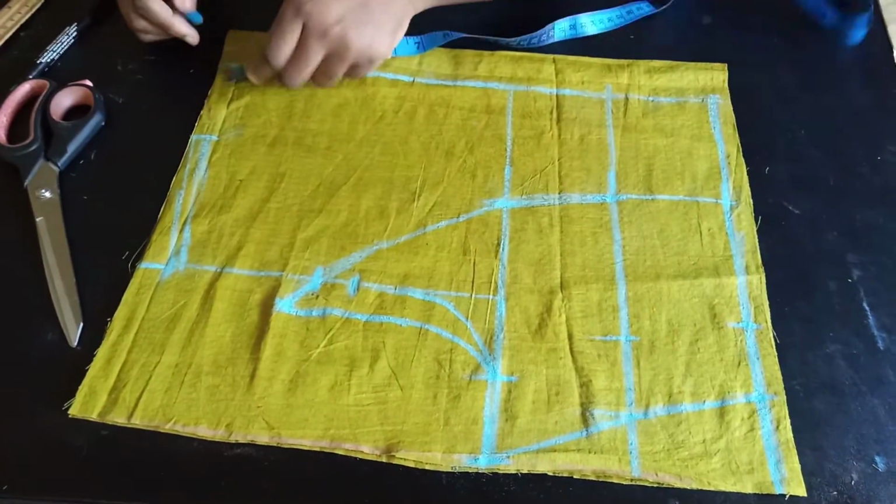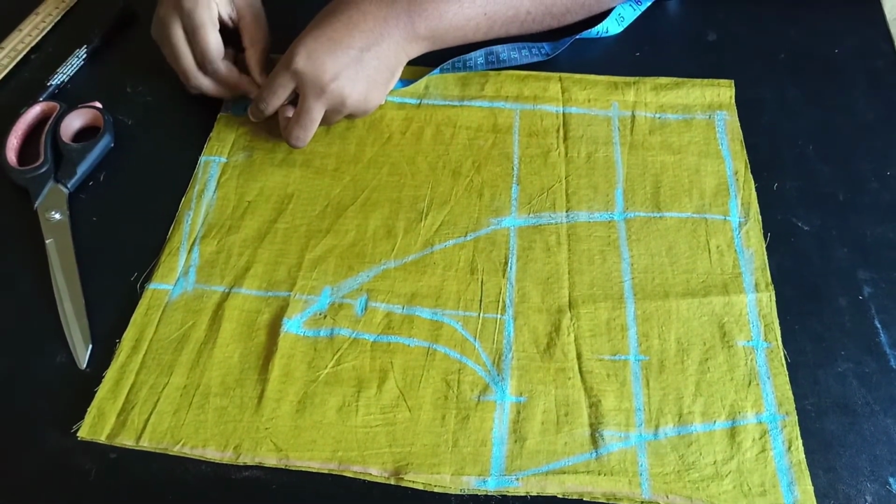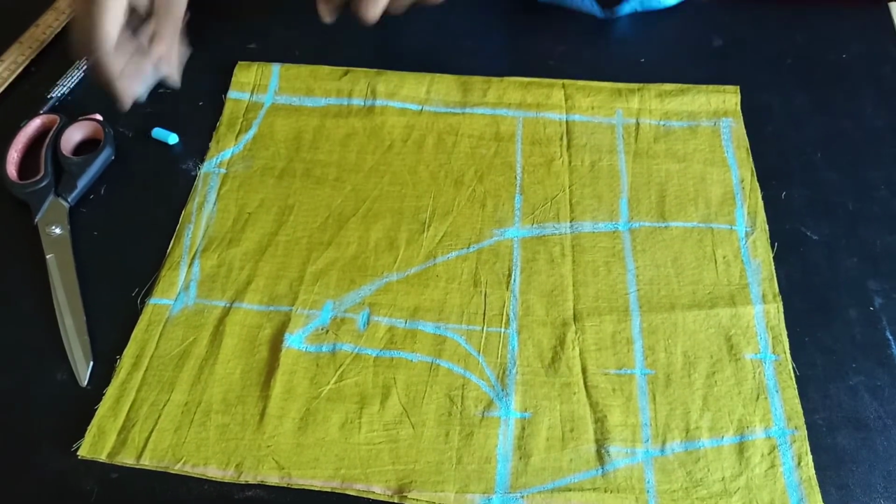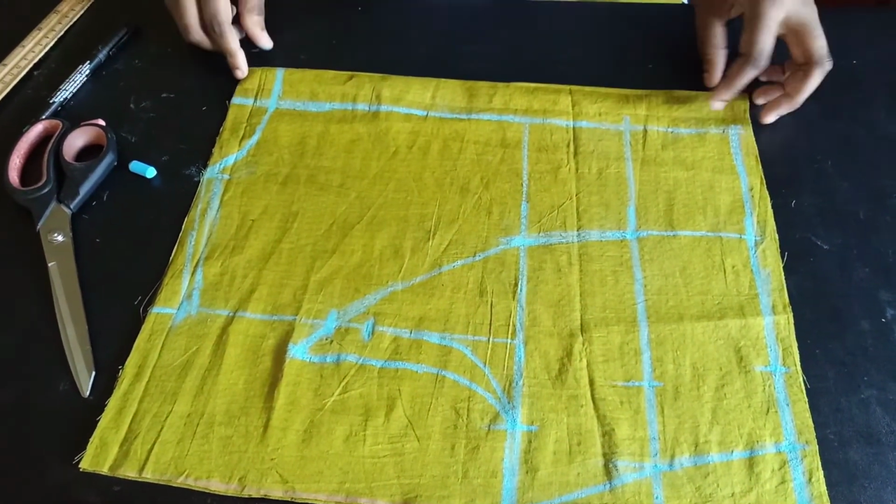So for the back neckline here, you can use 1 inch for the back neckline. You can use 2 inches for the back neckline. I'm just going to do 1.5 here, connect it this way. So now all you have to do is to go ahead and cut this thing out.